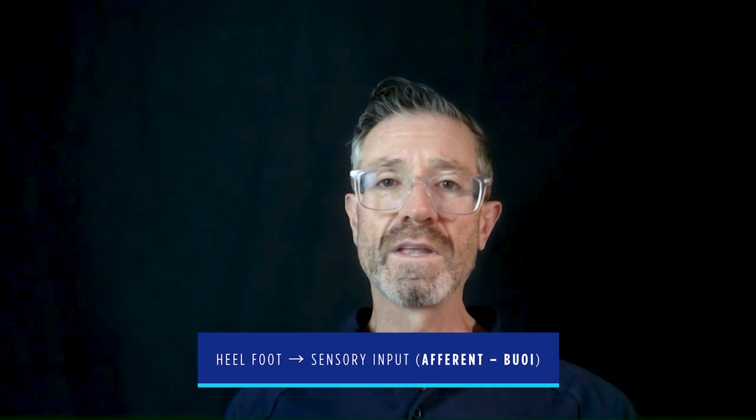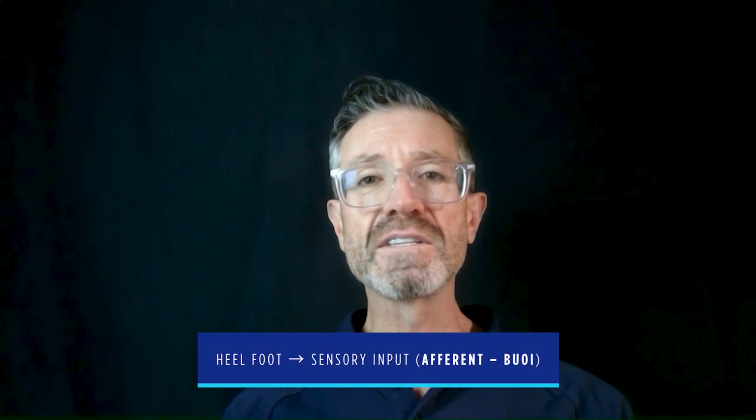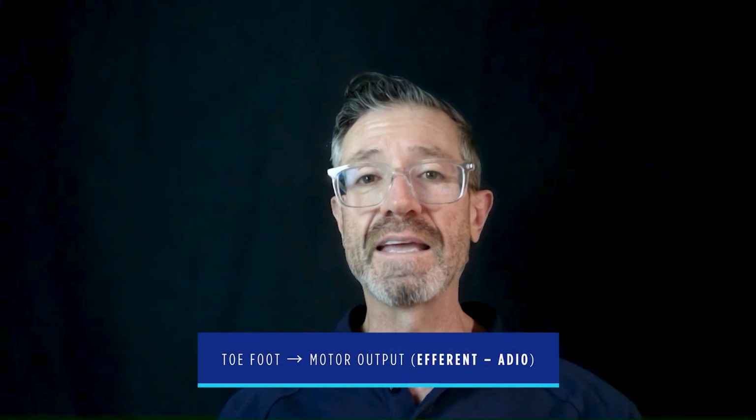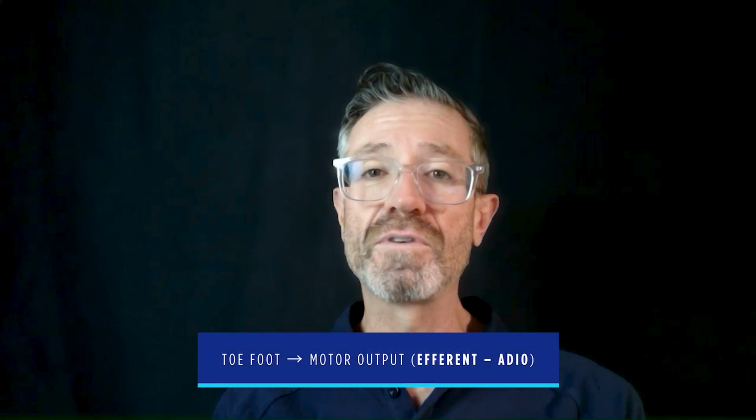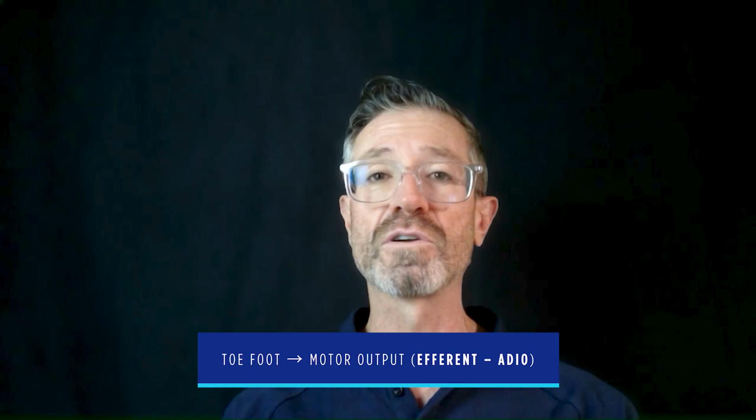The heel foot is our sensory input, our afferent. It's the below up, outside in mechanism. Our toe foot, on the other hand, is the motor output. It's our efferent output. It's the above down, inside out component.